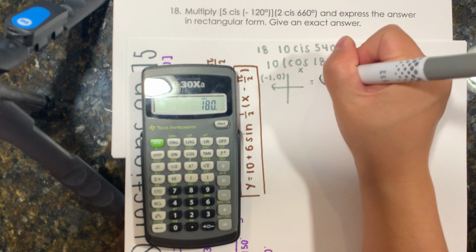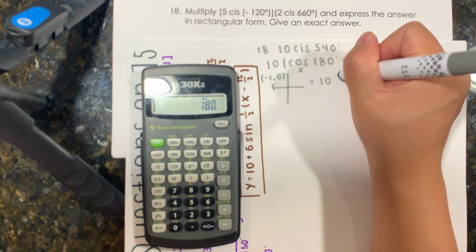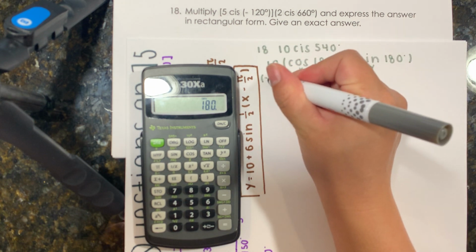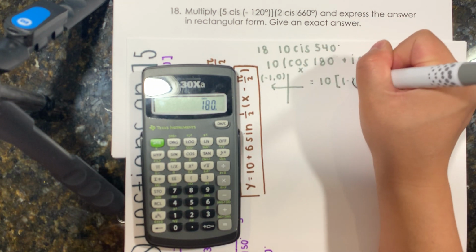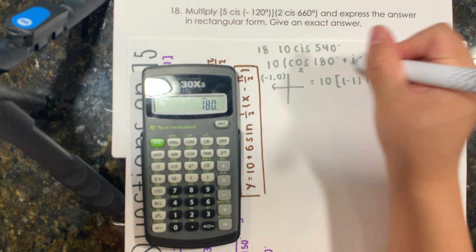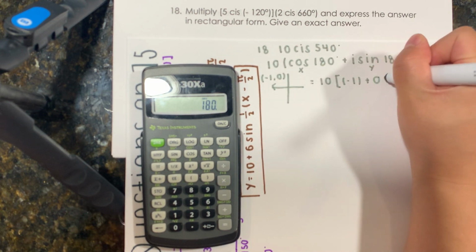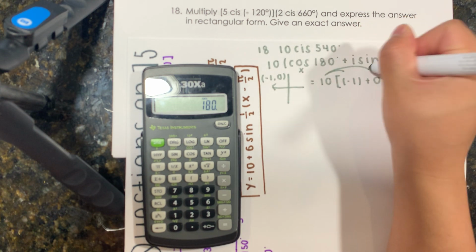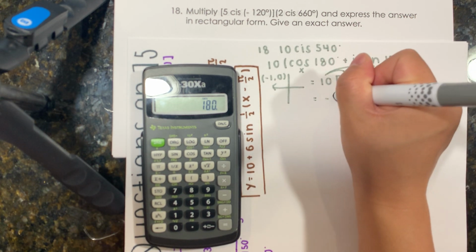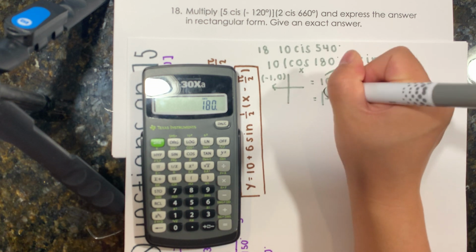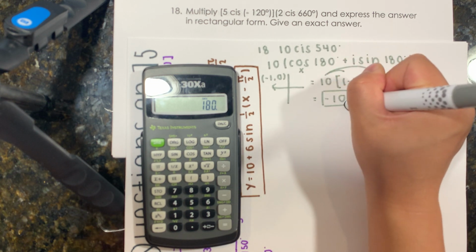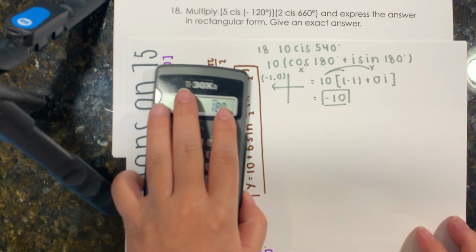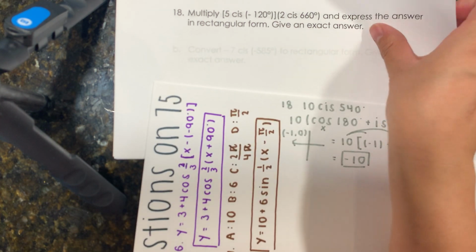So that would give me 10 times the cosine of 180 would be -1. The sine of 180 would be 0, i. And all you have to do is distribute the 10, and your result is just going to be -10. Because that would be -10 plus 0i. So you have to use the unit circle on that one, not a reference triangle.